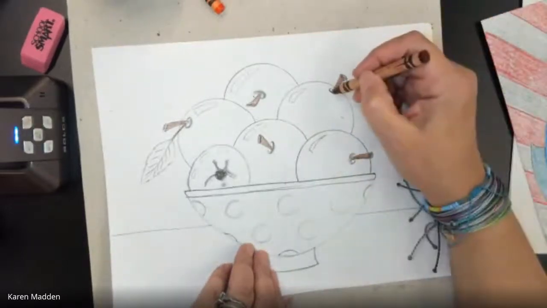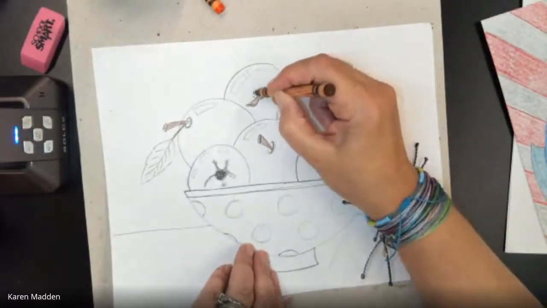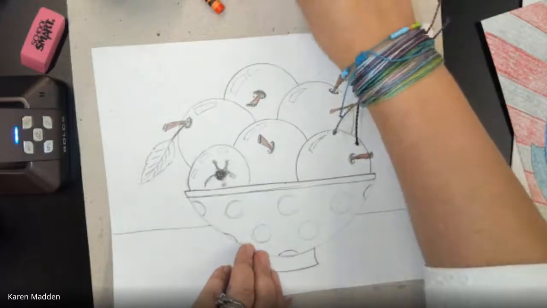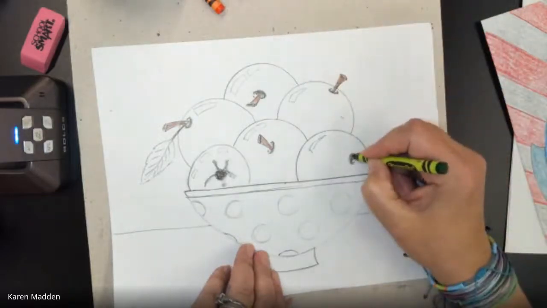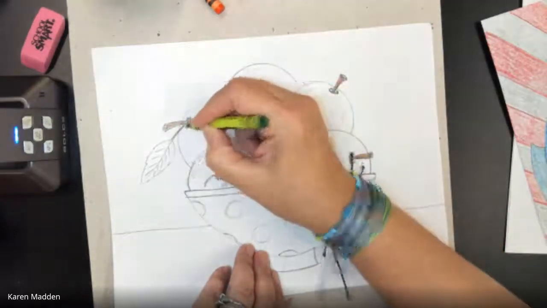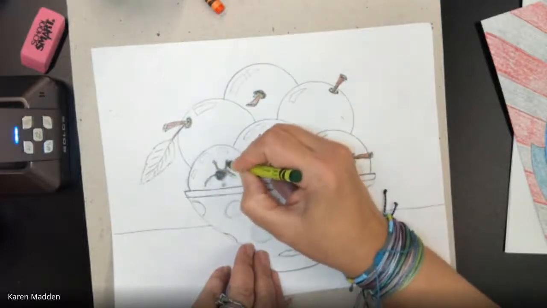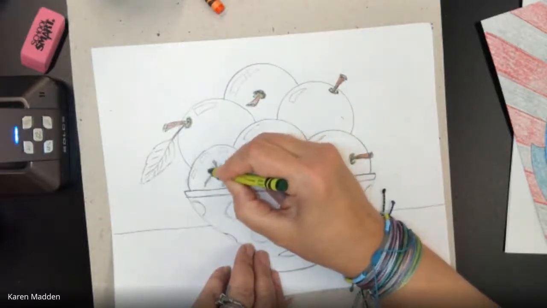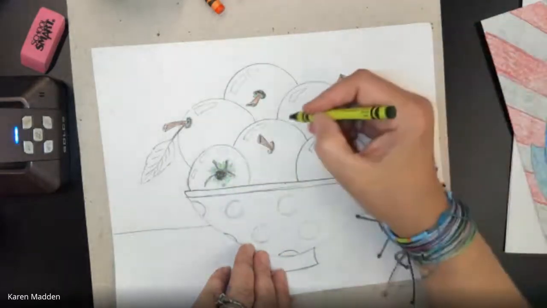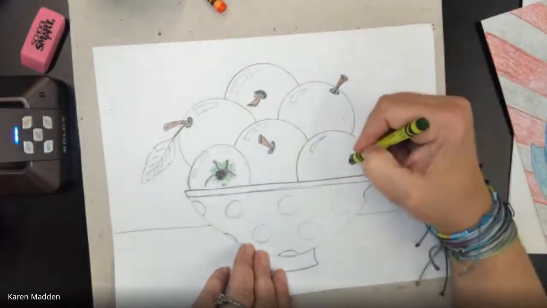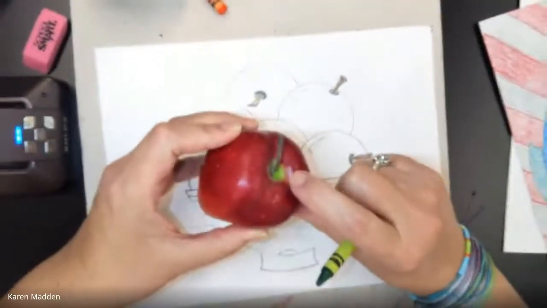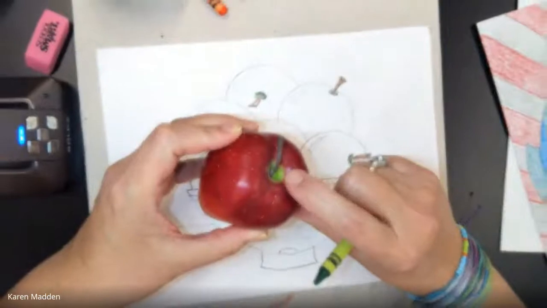Okay. If you like, you can add a little bit of brown into these little crevices where the stem is coming out. Typically, those are going to be green, regardless of what color your apple is. So I'm going to add a little bit of green in here. Just kind of coloring in just a little bit of squiggles on the ends. A little bit of green right here. And again, I'm thinking about this green on this inside of this apple. Okay, that's the part right there that I'm looking at.